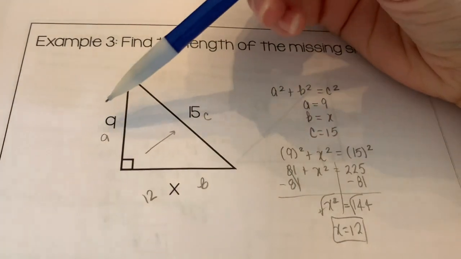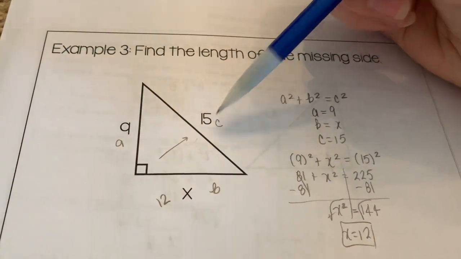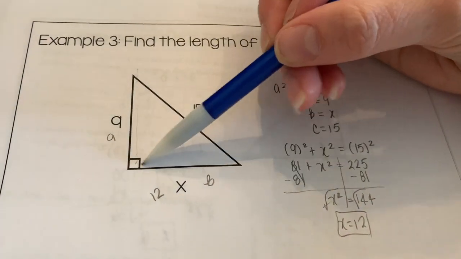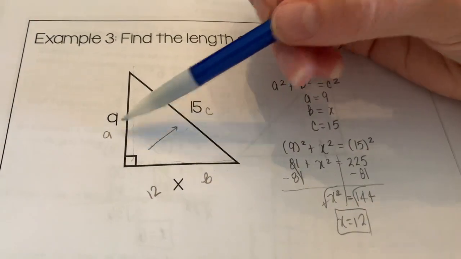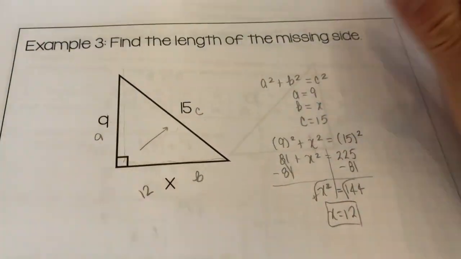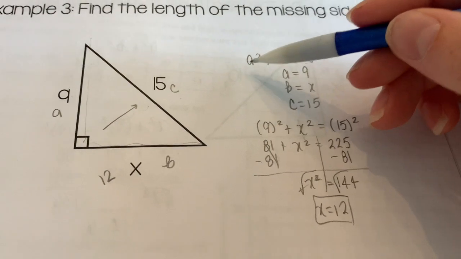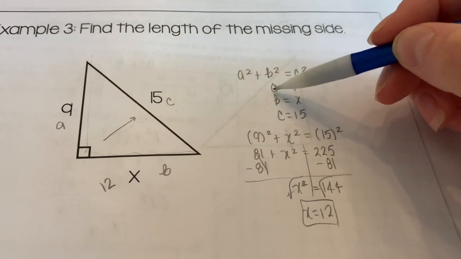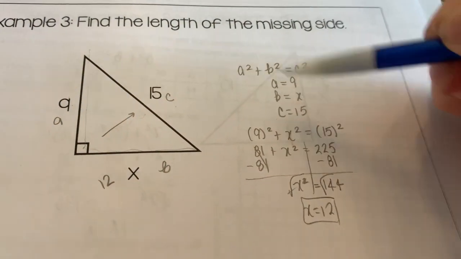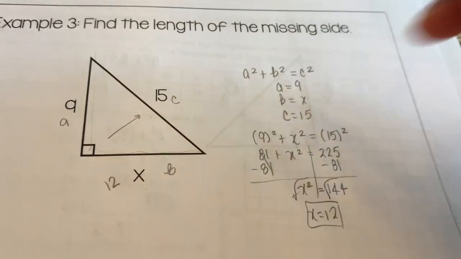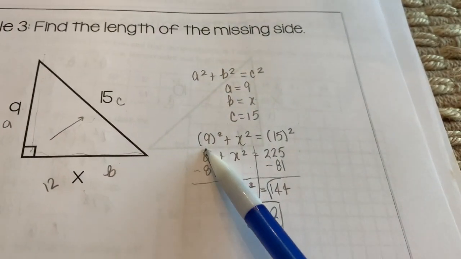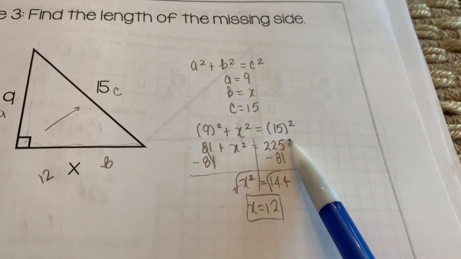So first thing you do is label. You can see that your hypotenuse is 15. This is your L legs, A and B. So this is C. Write it out. A squared plus B squared equals C squared. A is 9, B is x, and C is 15. Plug it in. 9 squared plus x squared equals 15 squared.